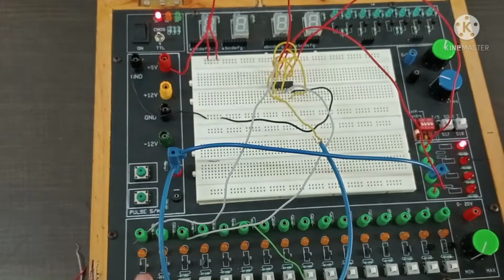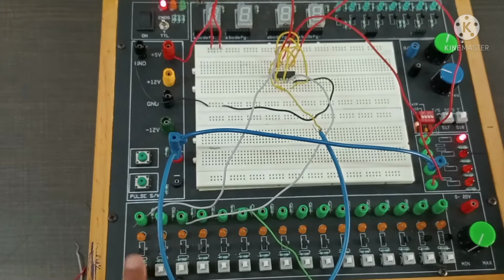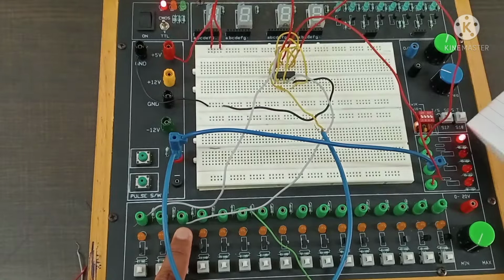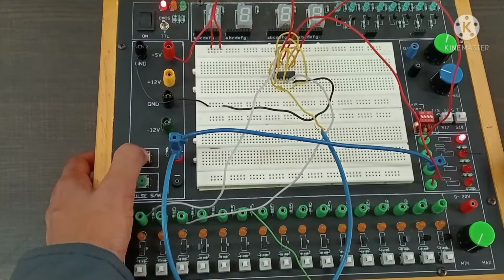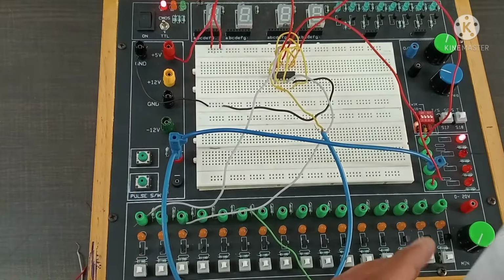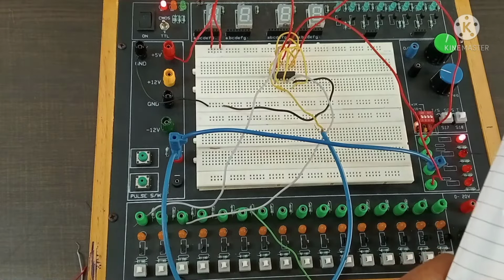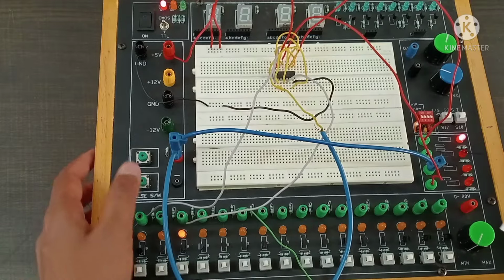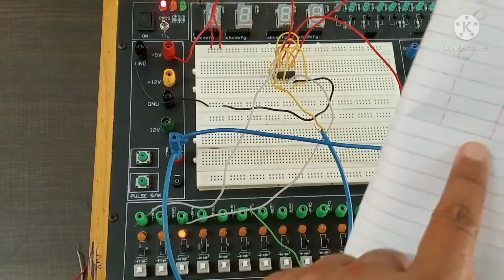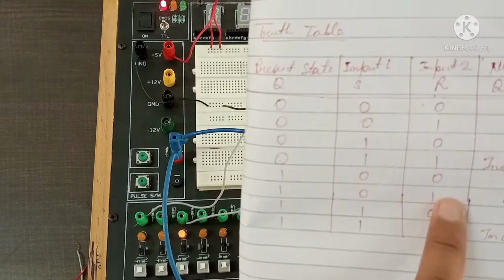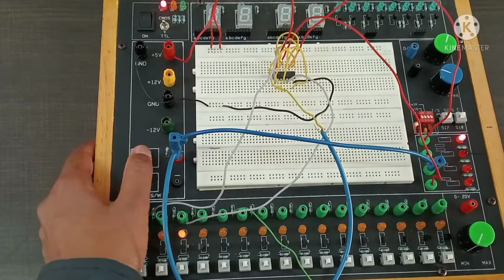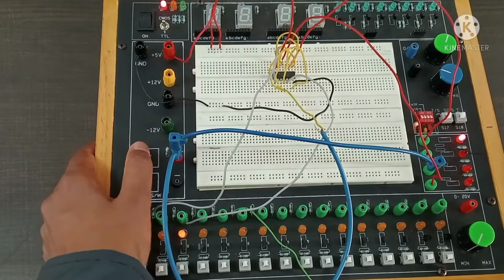Now you can see both inputs are 0 0, so there will be no change in the output. If I press clock, there is no change in the output. If I give 0 1, meaning S 0 and R 1, then see what will happen if I again press this clock. Now you see the output will change if I give clock.